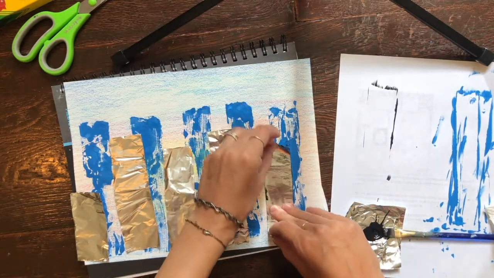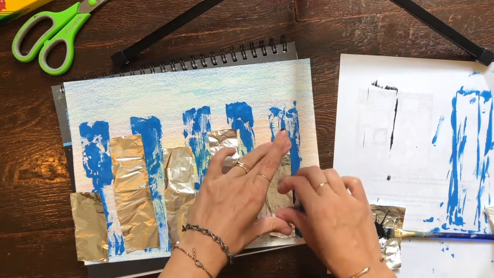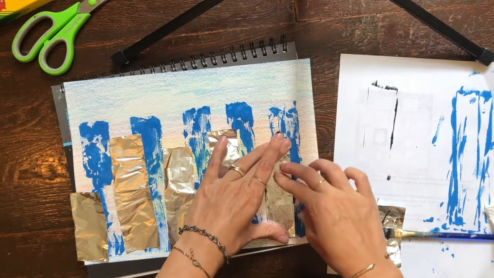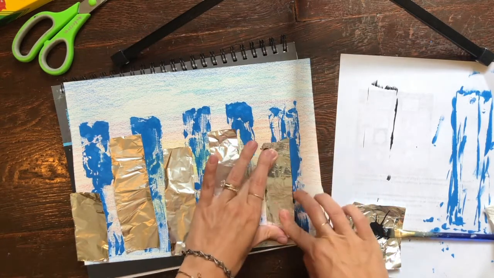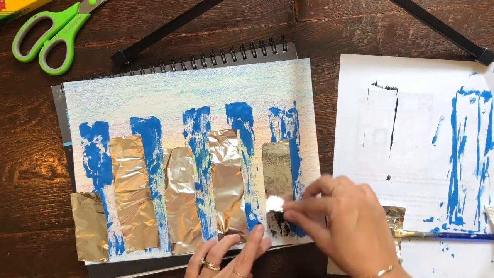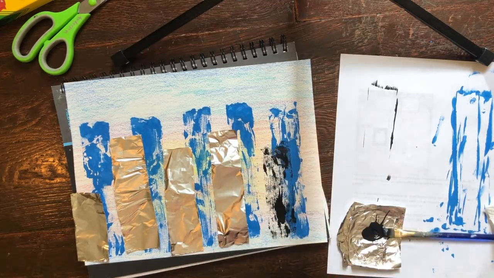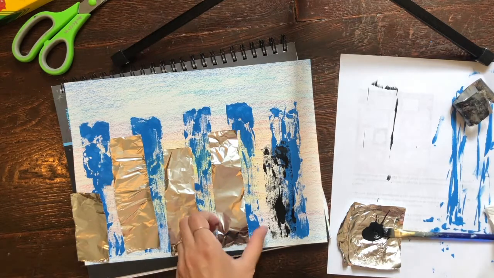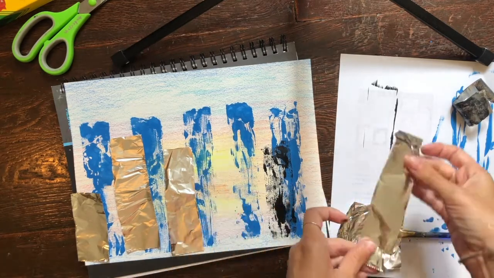If you want it to be a little darker, you definitely can. Remember, if you only have one color of paint at home, then you can definitely just do this with one color, right? So just print as many rectangles as you can and then be done. All right, that one's good. I'm gonna put it to the side and go on to the next one.